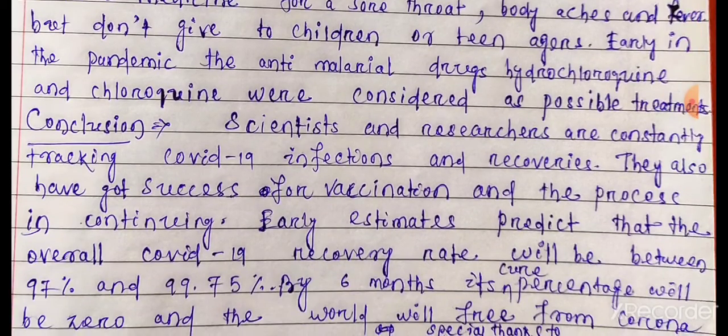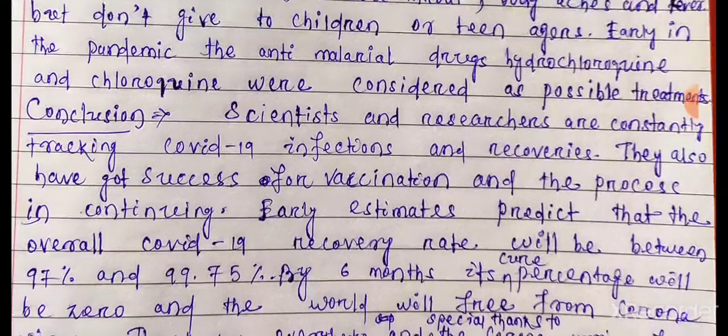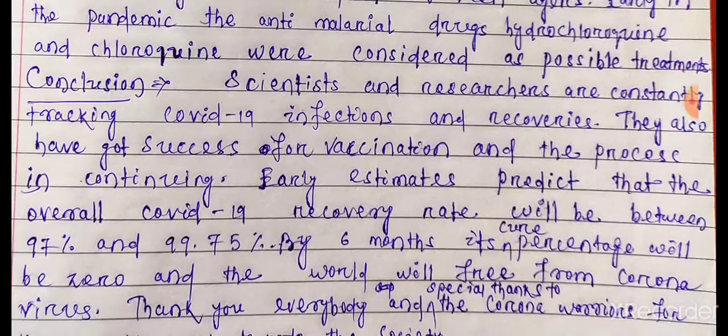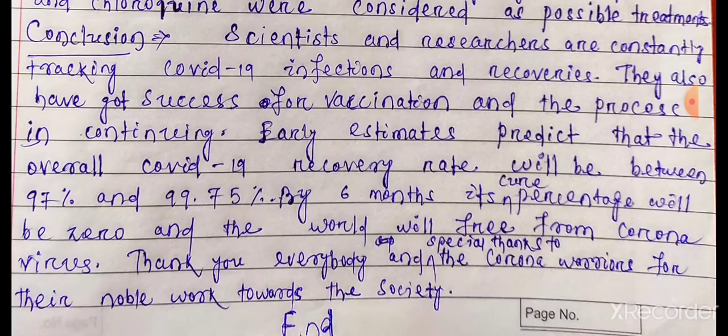Conclusion. Scientists and researchers are constantly tracking COVID-19 infections and recoveries. They have also had success with vaccination and the process is continuing. Early estimates predict that the overall COVID-19 recovery rate will be between 97% and 99.75%. By 6 months, its case percentage will be 0 and the world will be free from coronaviruses.